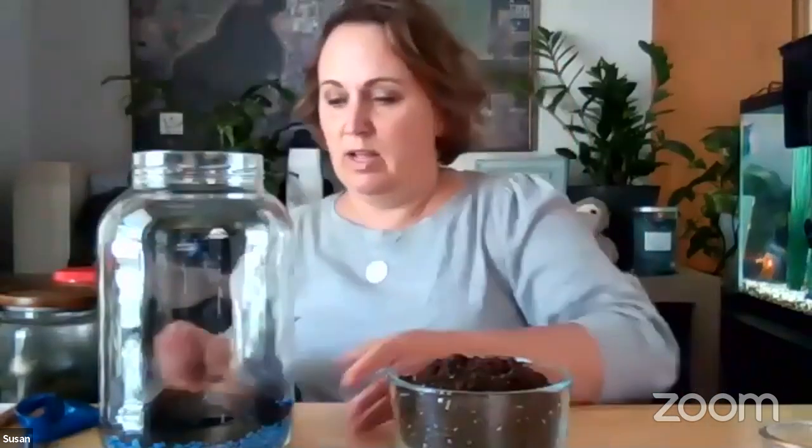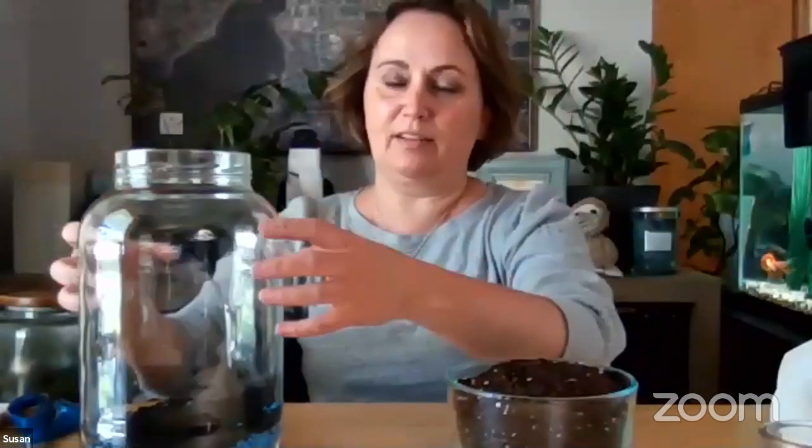Okay, the next thing we're going to add is soil. I have some potting soil that I put in this bowl. Depending on what type of plants you're putting in here, if you wanted to make a desert biome, then you can purchase soil that's specifically for cacti and succulents. But this is just regular potting soil because I'm going to use a tropical plant. Now, one trick I have about the soil is if you just dump it in from the top, it tends to stick to the sides of the glass, that static cling thing going on.